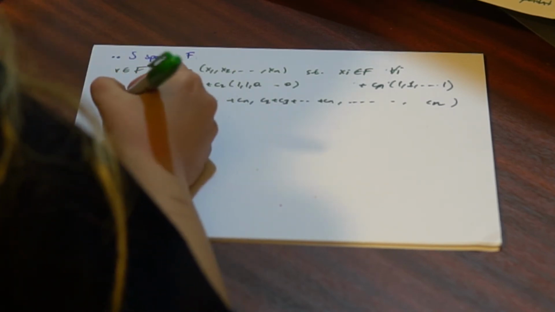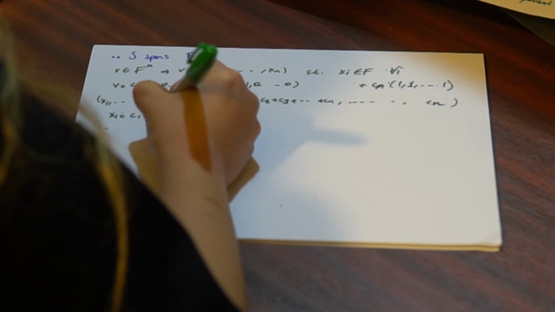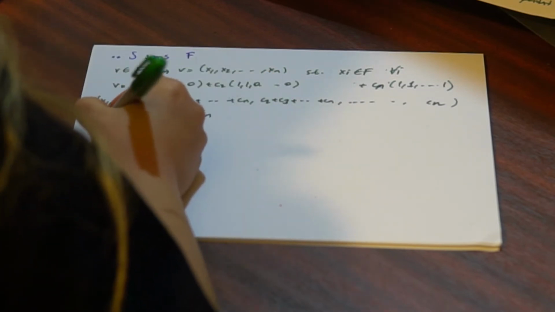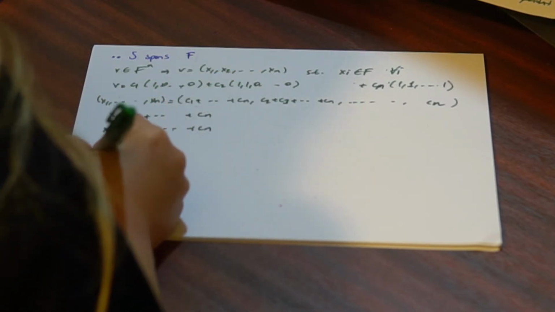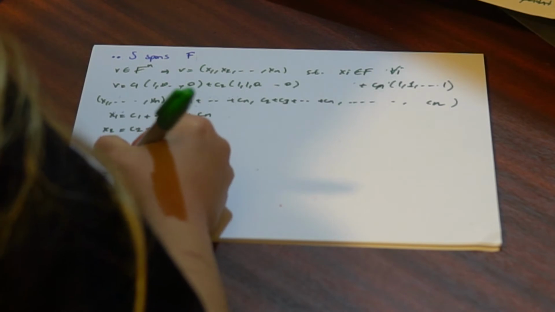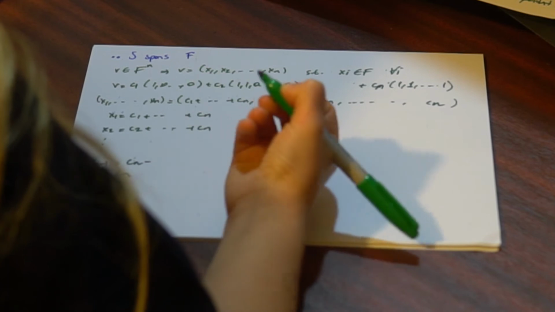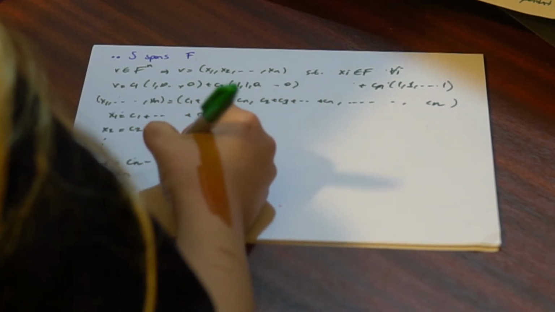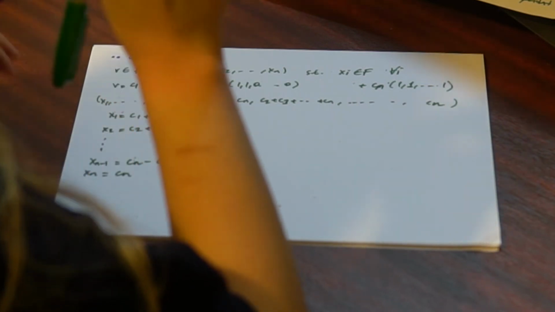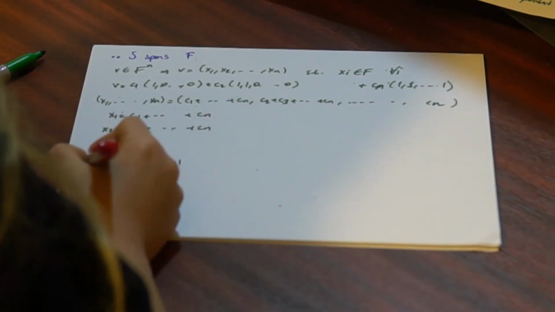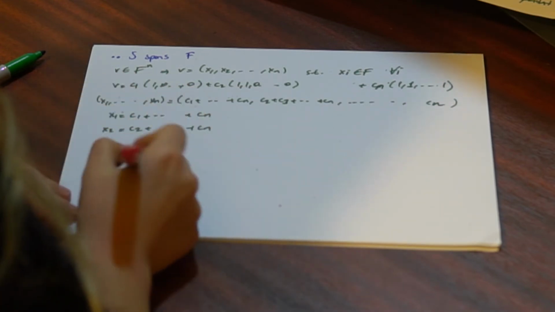So from here we have that x1 is equal to C1 up to Cn, x2 is C2 up to Cn, and xn is equal to Cn, and xn minus 1 is equal to Cn minus 1 plus Cn. So from here we can choose Cn as xn.